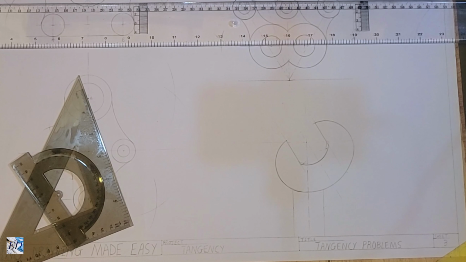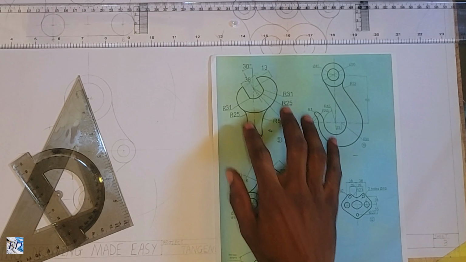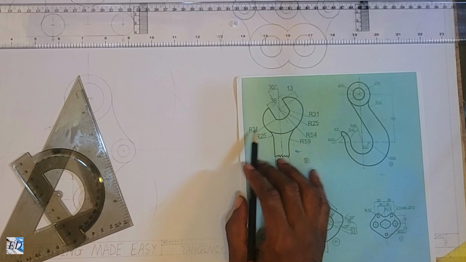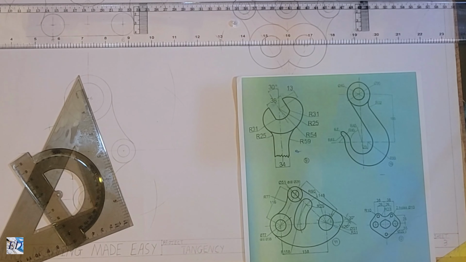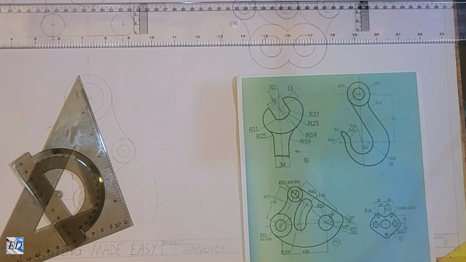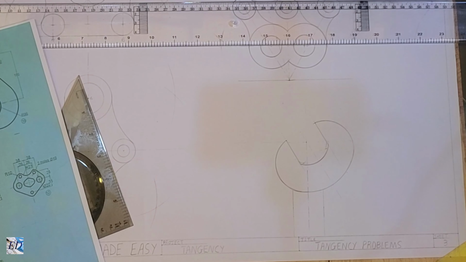Now, the next thing would be the arcs here, right? So this particular arc touches this one at exactly 1 point, so it's going to be the sum of the two radii. That gives us 56, right? 25 plus 36 gives us 56. So with our compass, we try and locate the center.